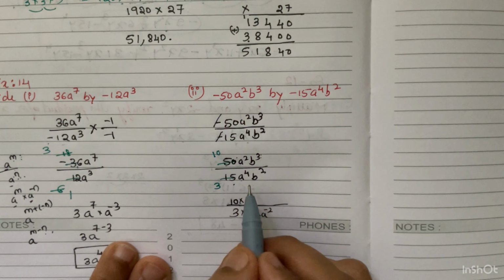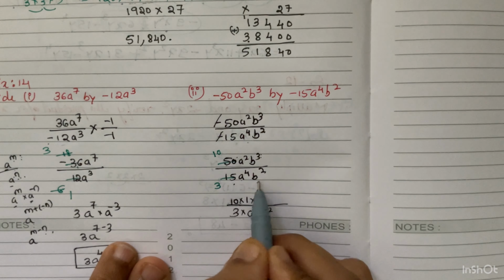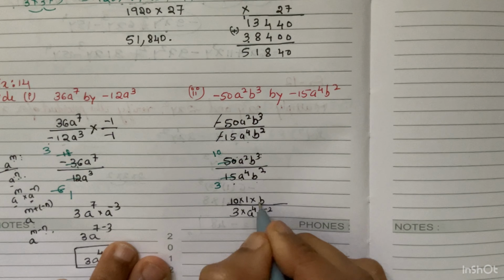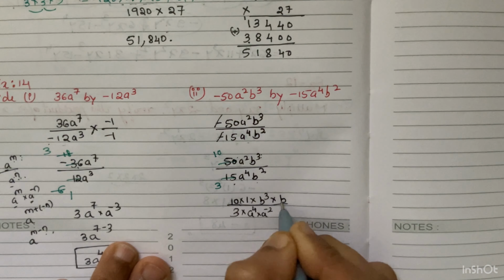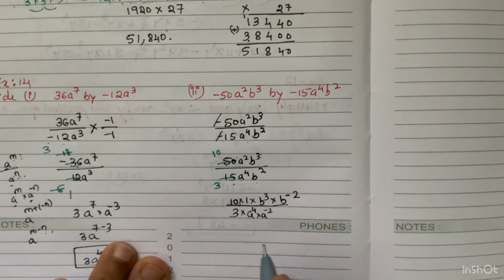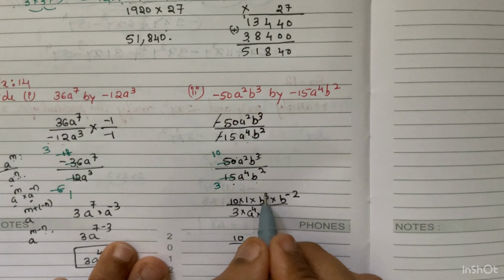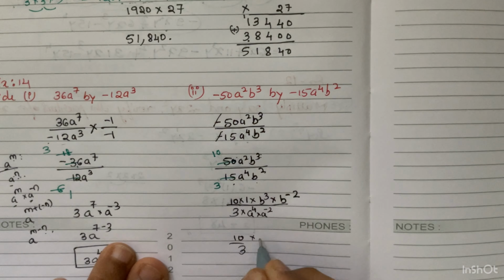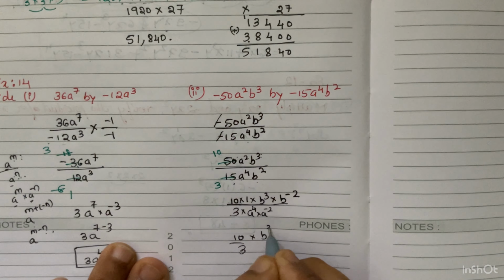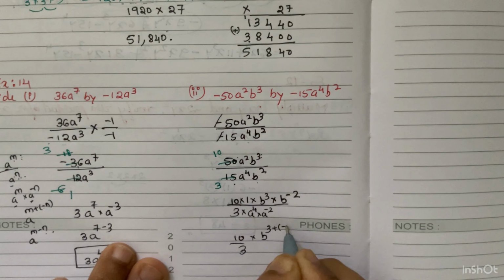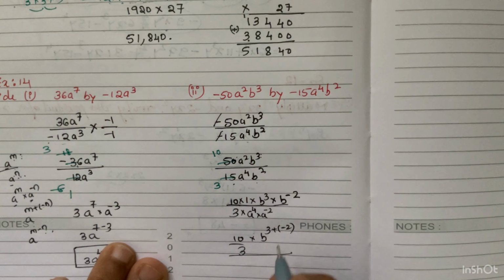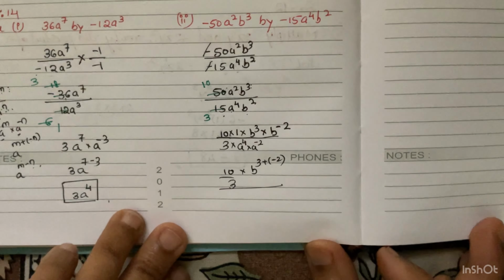So this number is greater than this. So what I will do, b square I'll send to the numerator. When I send it, I'll have into b raised to the power minus 2. Now 10 by 3. Now look at this, both bases are the same, so we can add the powers into b raised to the power 3 plus minus 2, because the power here has a minus sign.